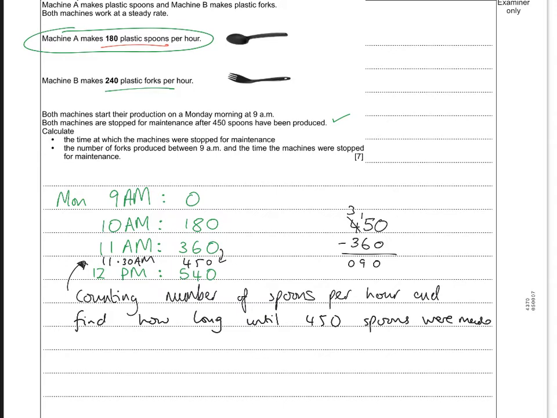Right then, the next thing says the time at which the machines were stopped for maintenance. Well, I've done that. So the time the machines were stopped is 11:30 a.m. It says calculate the number of forks produced between 9 a.m. and the time that the machines were stopped.